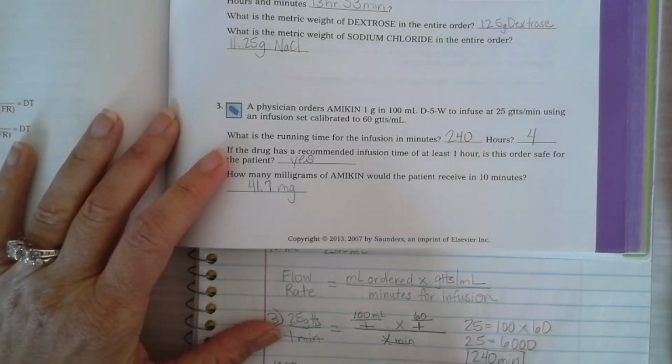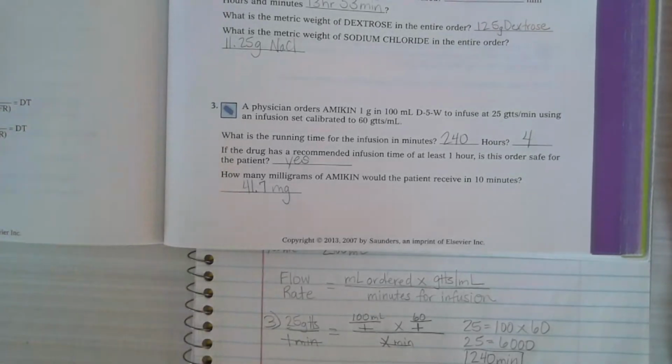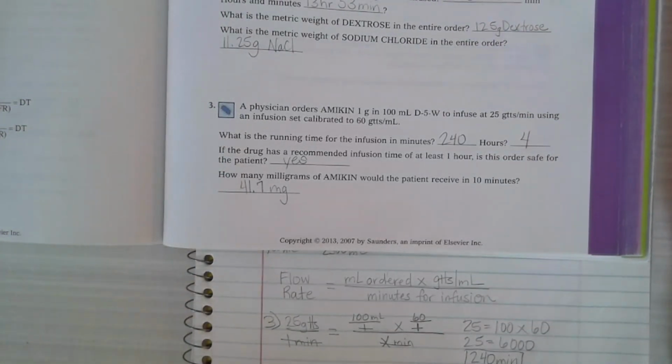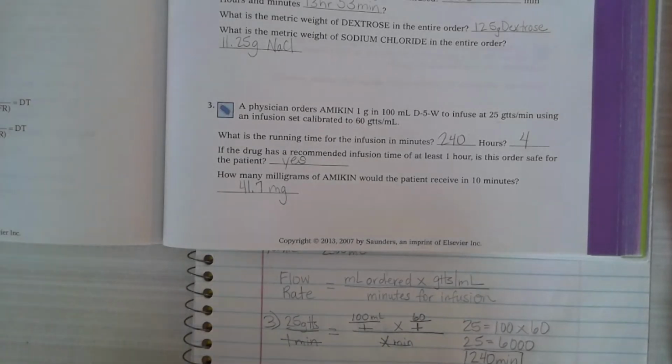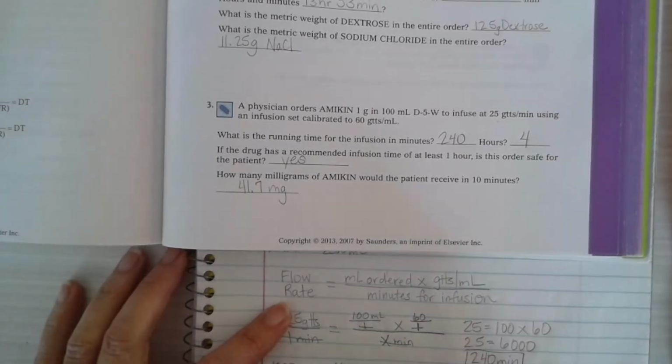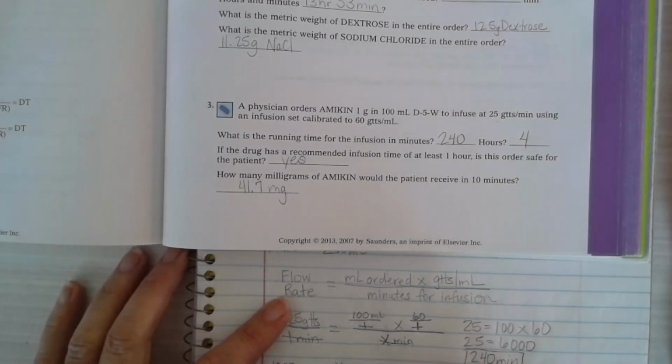Then how many milligrams infuse in 10 minutes? So you're just going to do the math. We're going to do cross multiplication. So you end up with 240x equals 1,000 times 10, which is 10,000.